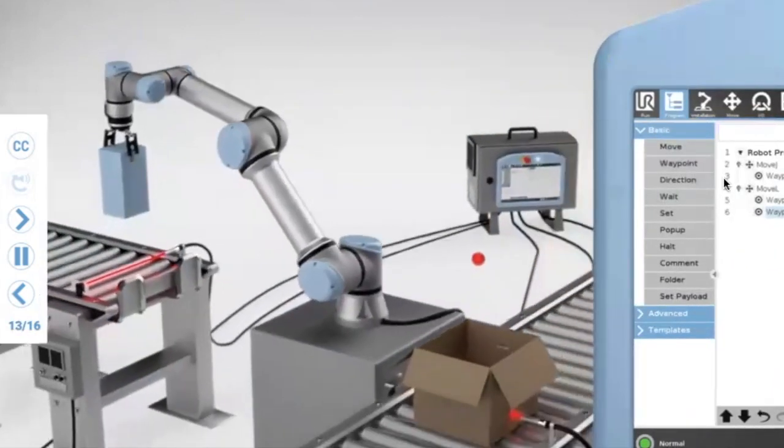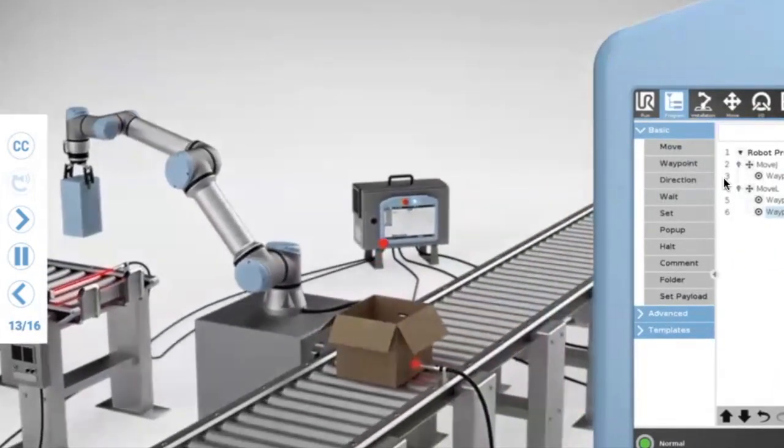Here, the robot has to move to the red waypoint located above the box on the other conveyor. Consider which motion type to use, and then click Start Programming when you are ready to begin.